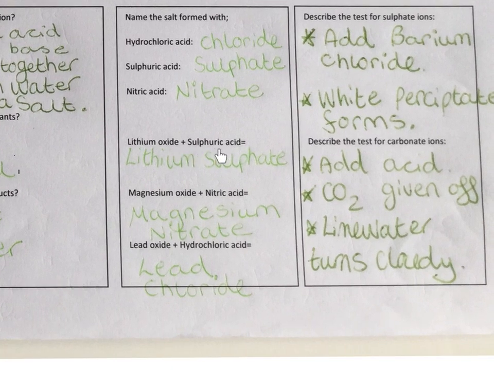Lithium oxide plus sulfuric acid is going to make lithium sulfate plus water. It's always going to be plus water. The next one is magnesium oxide plus nitric acid. Again, magnesium nitrate plus water. Lead oxide and hydrochloric acid would be lead chloride plus water. Unless this gets changed to a carbonate, then you'd get water and carbon dioxide.